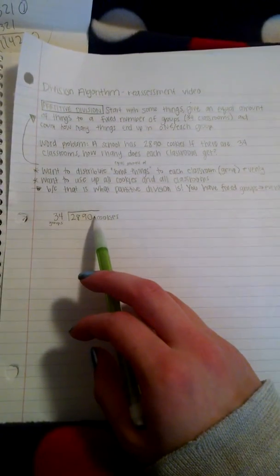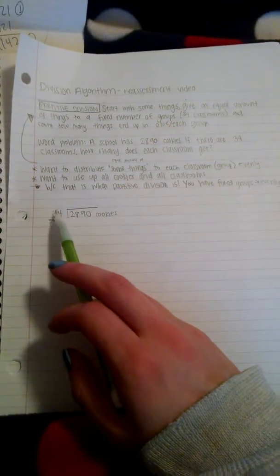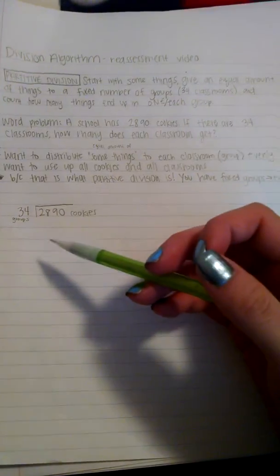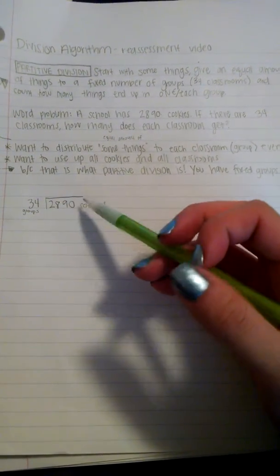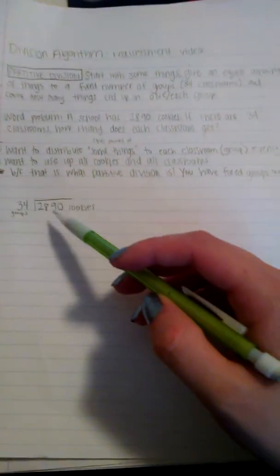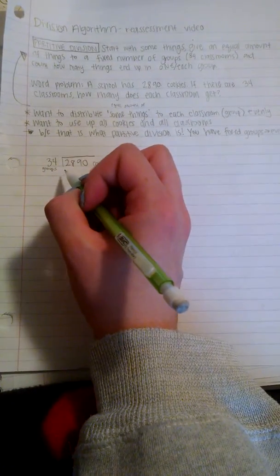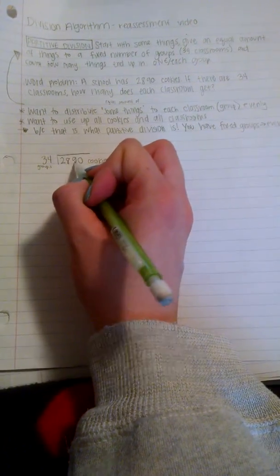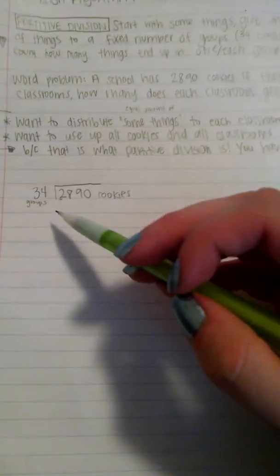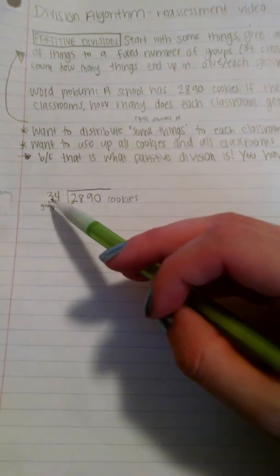Alright, so let's start. This is how you set up the problem. We have the 2,890 cookies right here, and then the 34 groups right here. So, partitive division: we're starting with the 2,890 cookies, and we want to give an equal amount. So we have 34 groups. Since we're going to start with the singles, the rods, the flats, now we're in the super cubes. First we're going to start with the 34 groups.